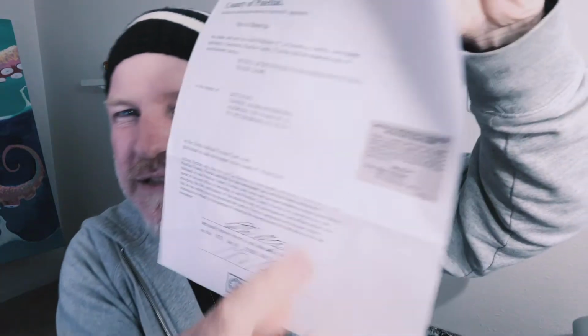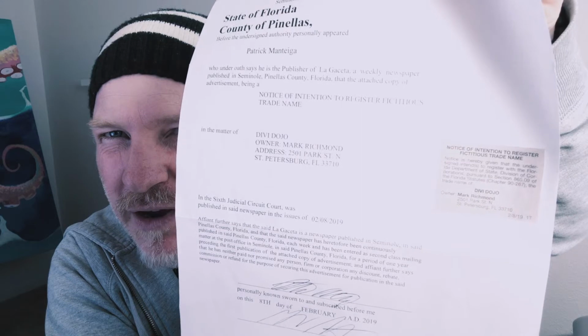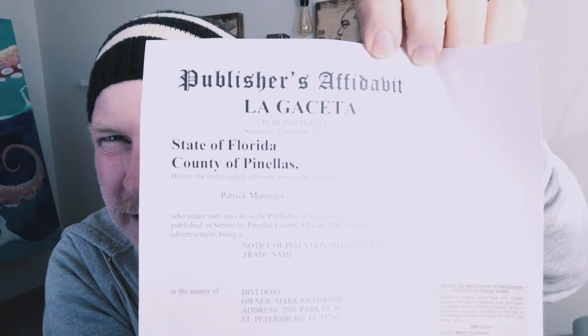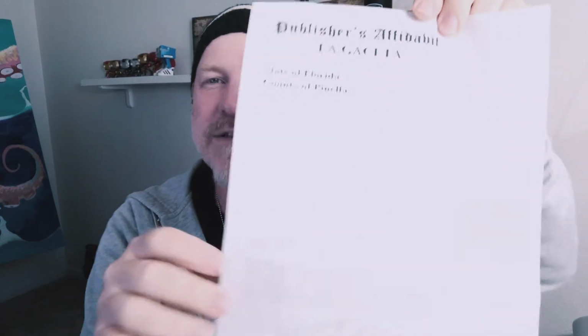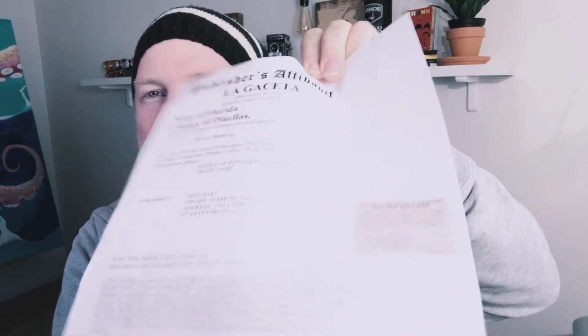They have their own little legal department that does these tiny little ads, and I went ahead and booked that, and it costs about $35. It's about this size. This is all you need. That's going to fulfill your requirement right there. I booked it with a small newspaper in town called La Gaceta, and that's all you need. I urge you to find that. You're going to save about a third of the cost.